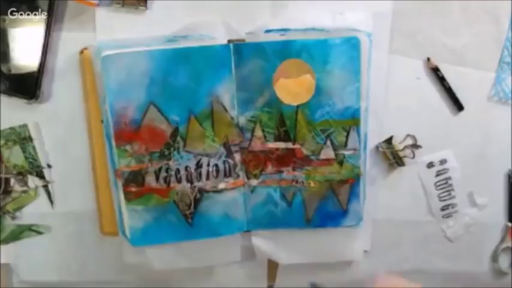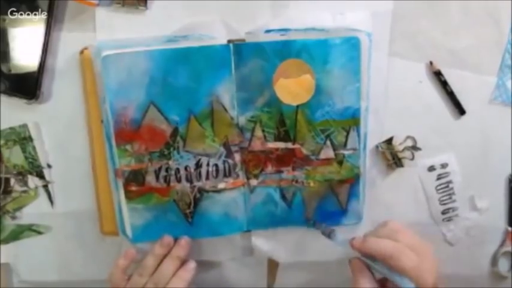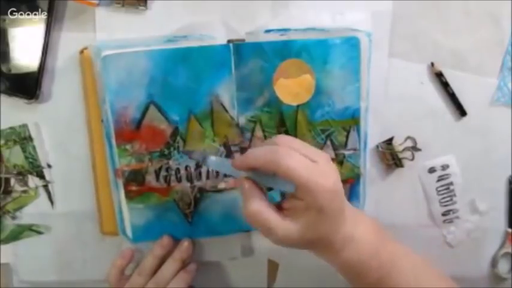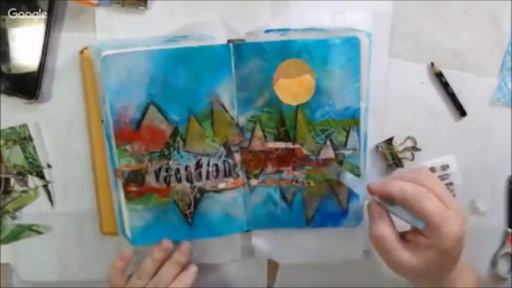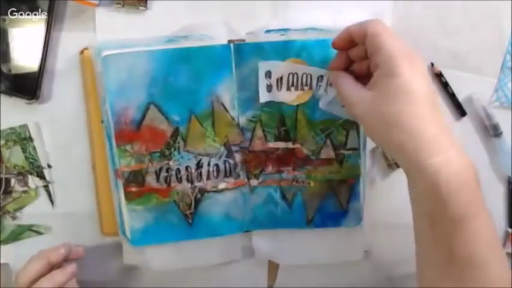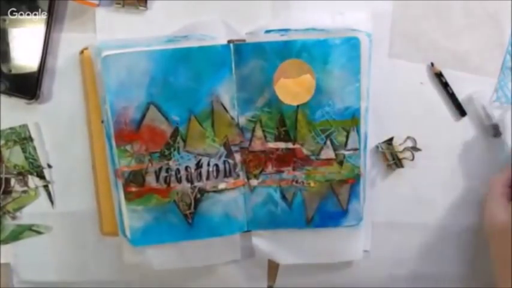So I put that on with some fluid matte medium, and then I'm just adding a few extra touches, some more of the Stabilo All Pencil and blending that with a water tank brush. I'm going to add some white splatters with my Posca pen and just little final touches.